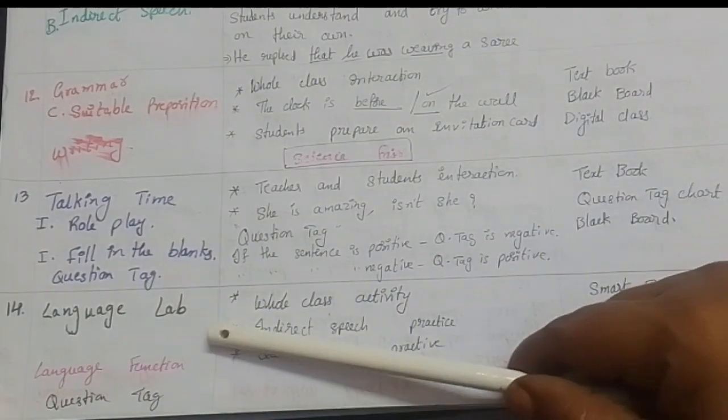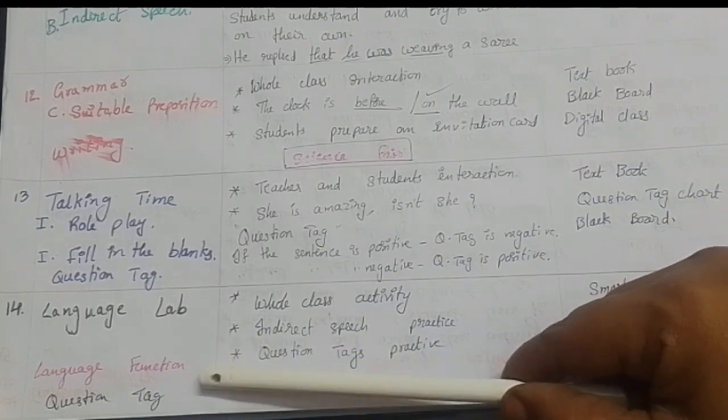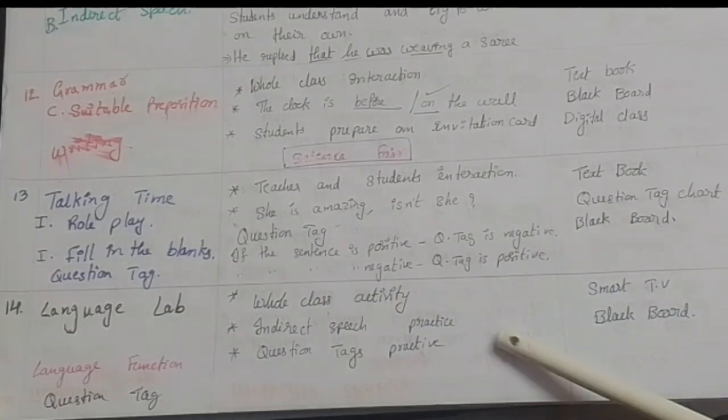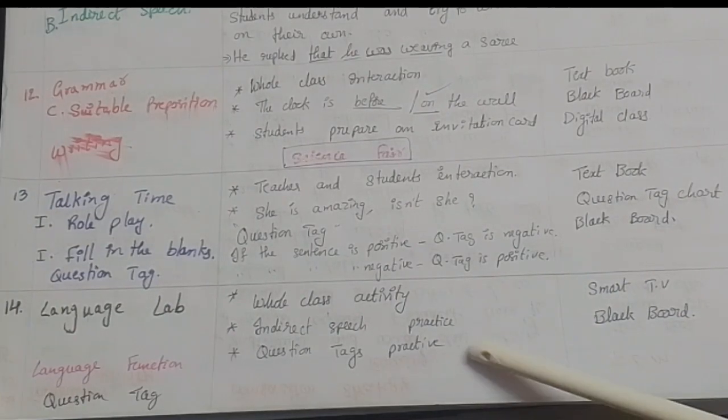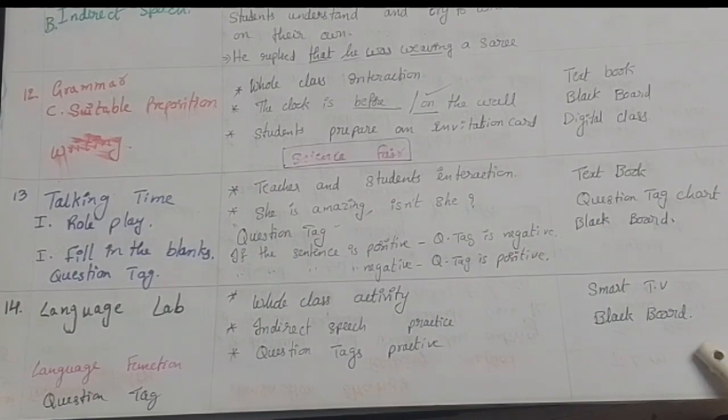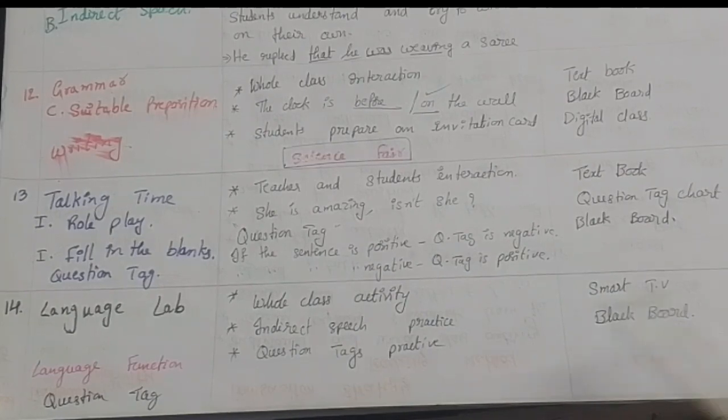Period 14, we use the language lab. In the language lab, we use the language functions, question tag here. It's a whole class activity. We will teach indirect speech also here in the virtual class or smart TV and we will make the students practice question tags. Okay, the TLM we use is smart TV or blackboard or digital class or virtual class, anything. In the language lab, we use any one of the four.